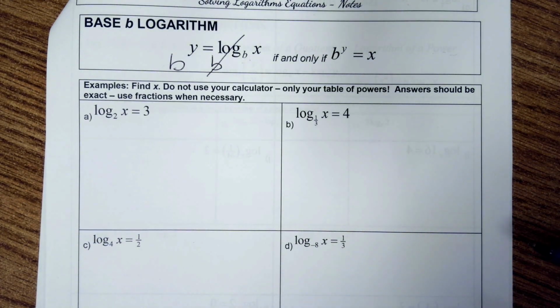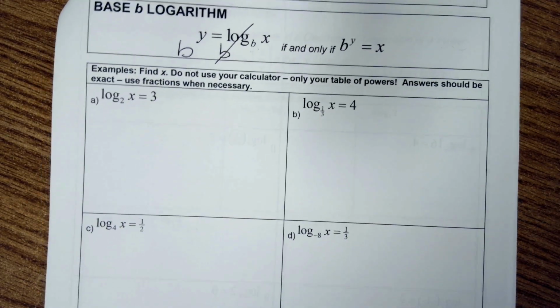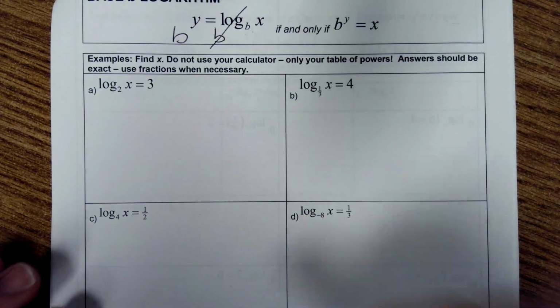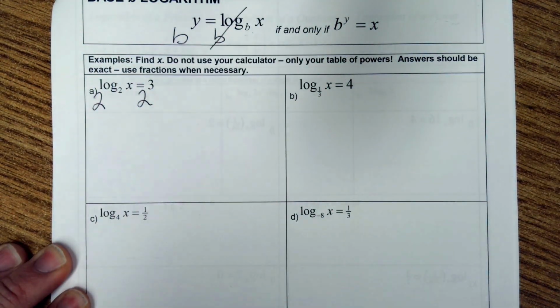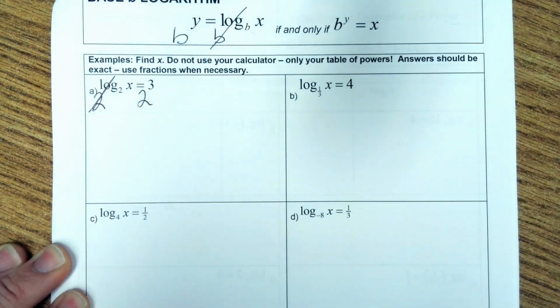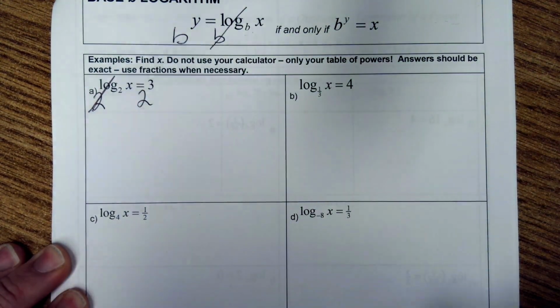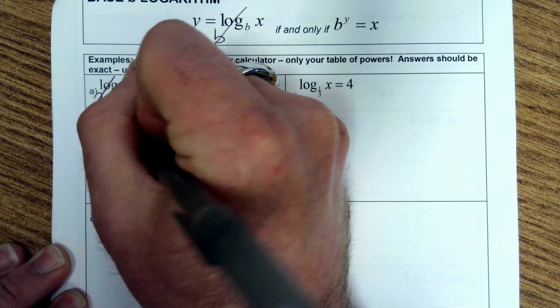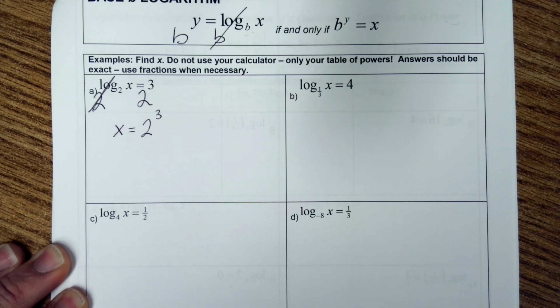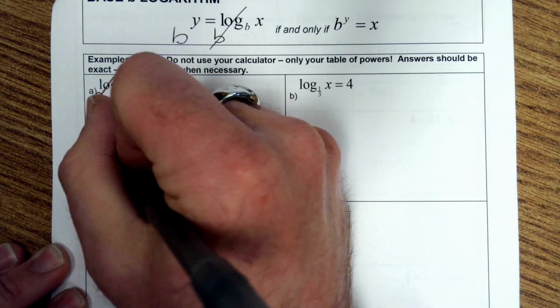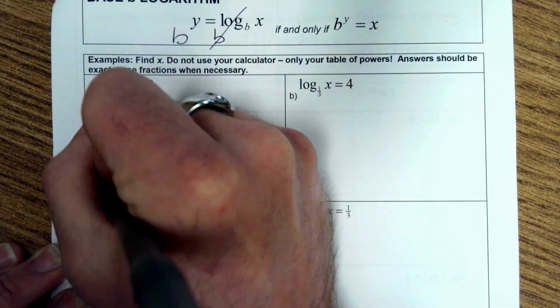So this is both your notes and your homework. We're going to do a couple of these, and then I'm going to leave you the rest. But if the log base 2 of x equals 3, then again we can turn everything into a power of 2. Again, this 2 and the log base 2 are designed to cancel each other out. Now this basically just says that x equals 2 to the third power. 2 times 2 is 4, times another 2 would be 8.